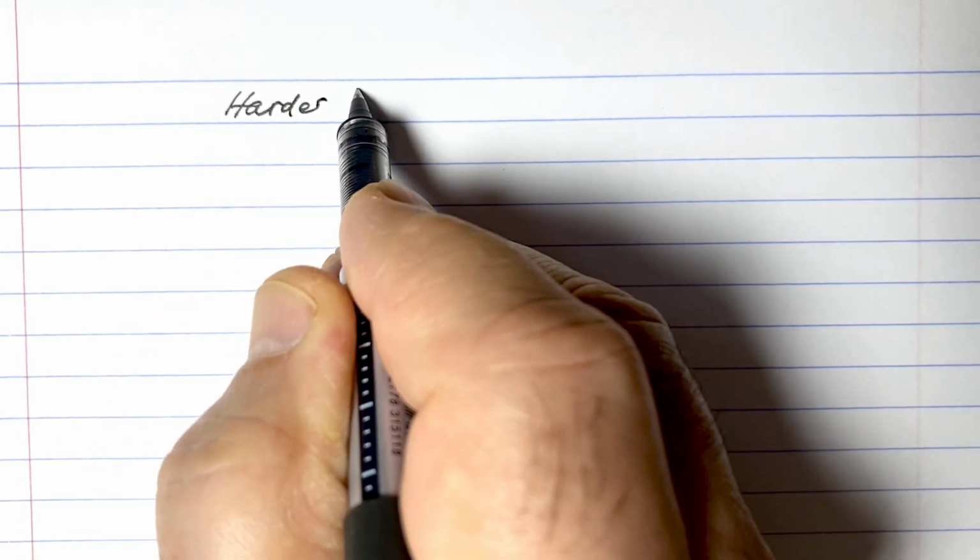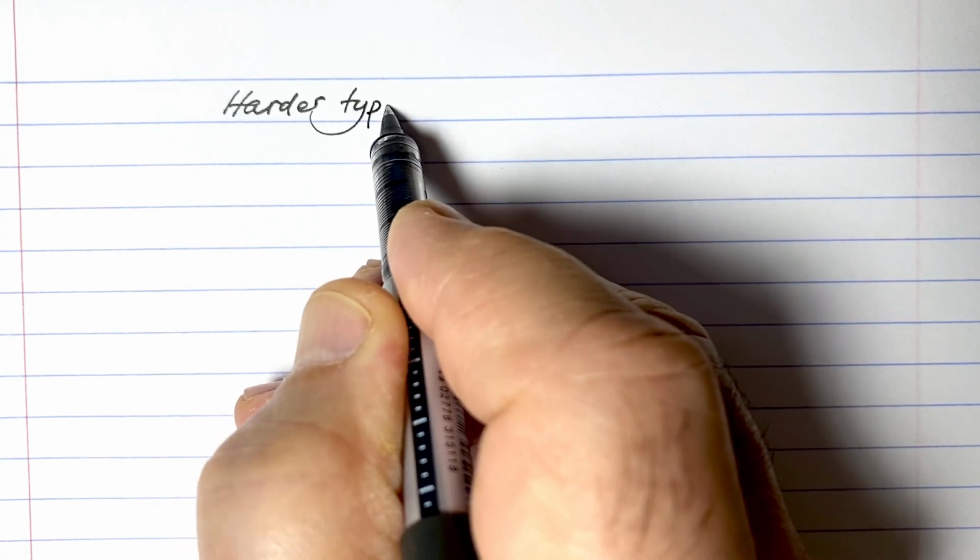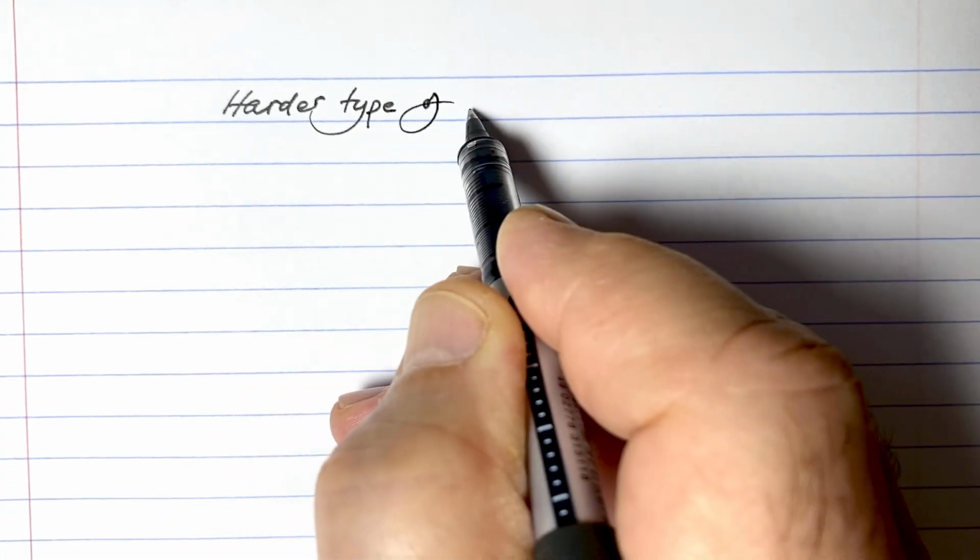Today I'm going to talk about factorizing the harder type of quadratic factorization. So I should write the title as: harder type of quadratic factorization.